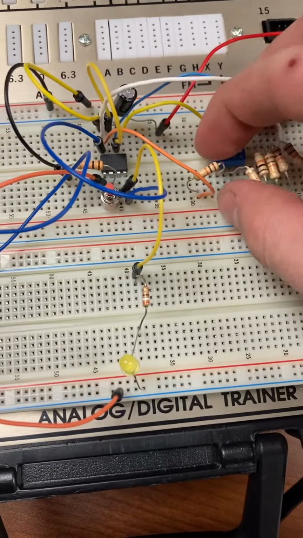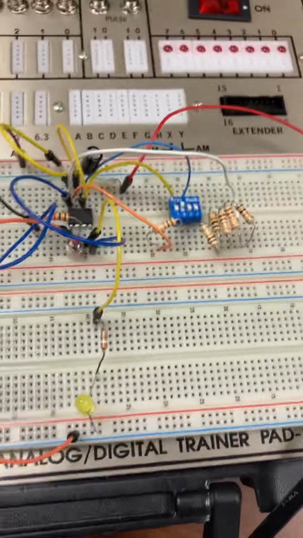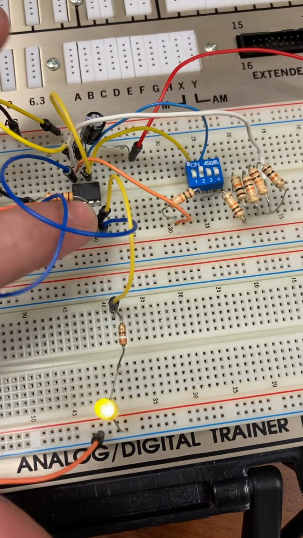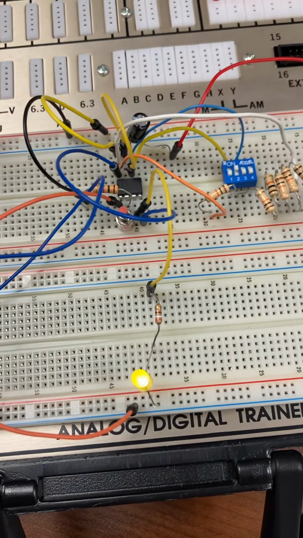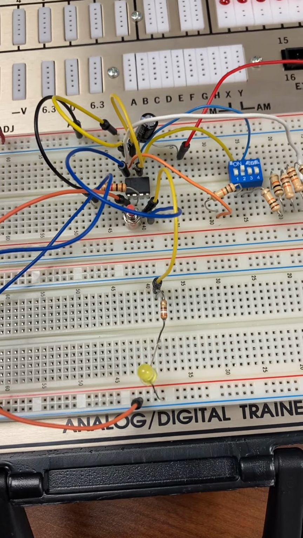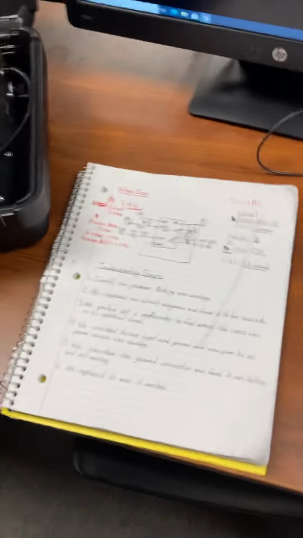There we go. Now I will turn on 2 here. Now this one should take roughly 5 seconds, 5.5 seconds. And that worked as well. So on to Zach with the calculations.